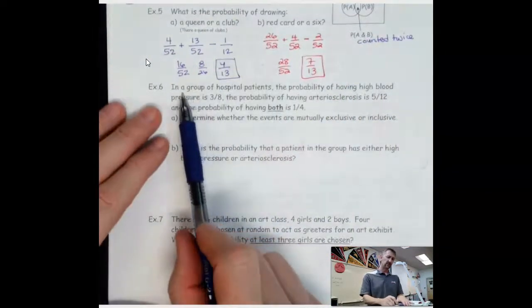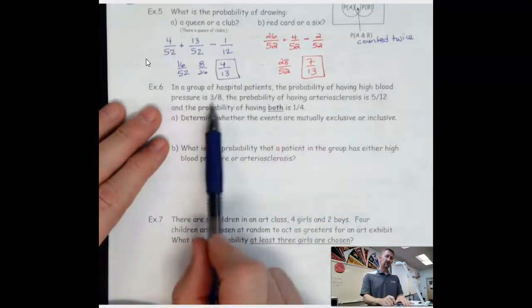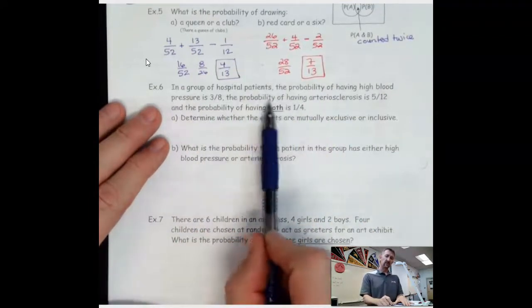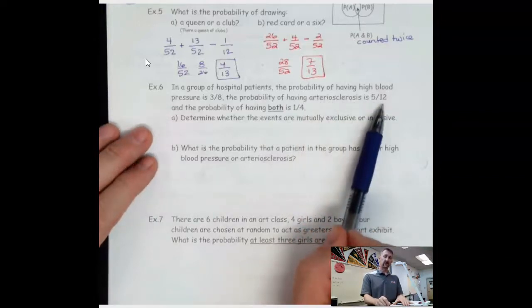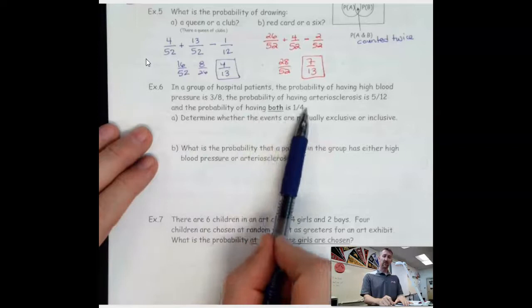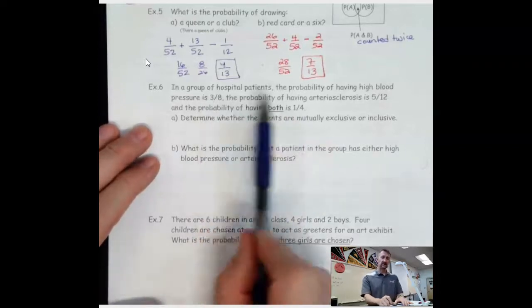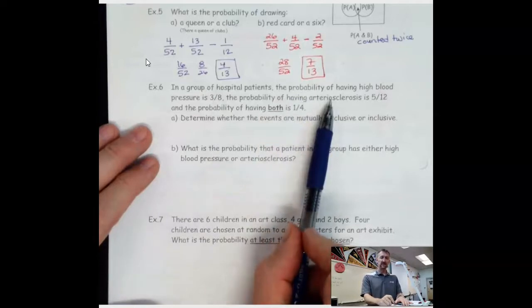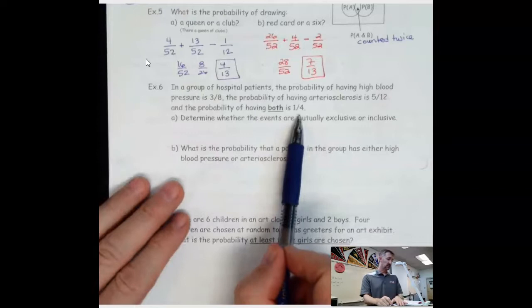So let's start by looking at the question. In a group of hospital patients, the probability of having high blood pressure is 3/8. The probability of having arteriosclerosis is 5/12. And the probability of having both is 1/4. So that means that there is a group that is affected by both. That means that if we just try to look at these probabilities, we're counting some people twice. So we need to fix that.